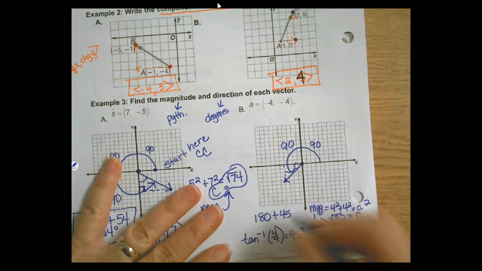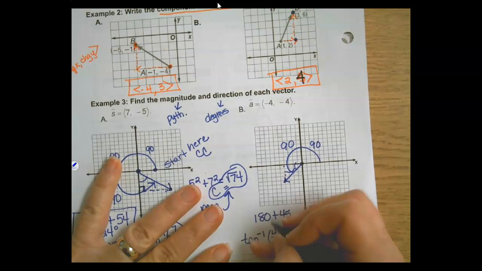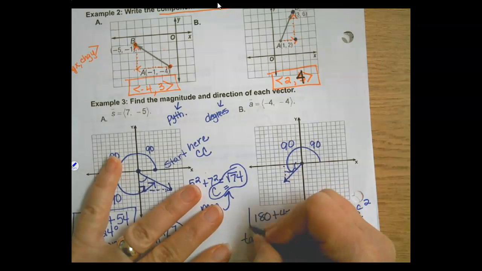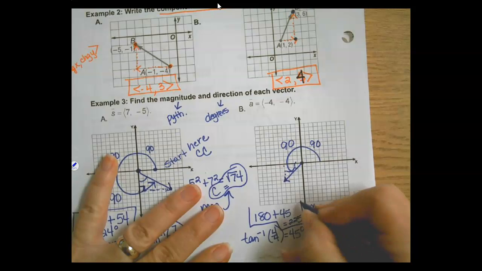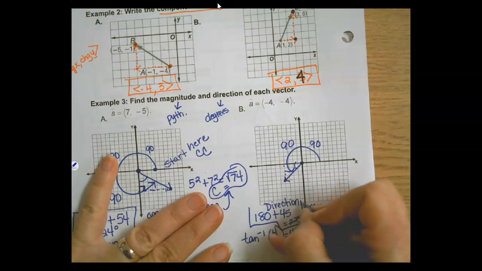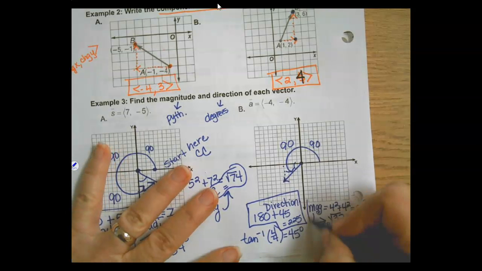And then when I add these two together, 45 plus 180 gives me 225. I'm trying to see where I could squeeze this in. And this is our direction. Holy cow, and then this was the magnitude.